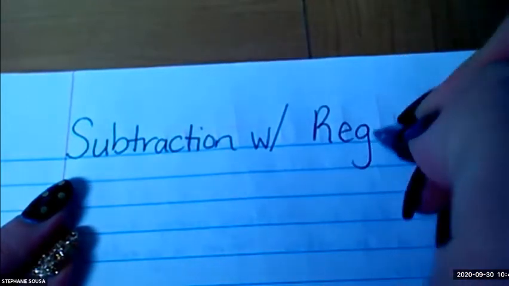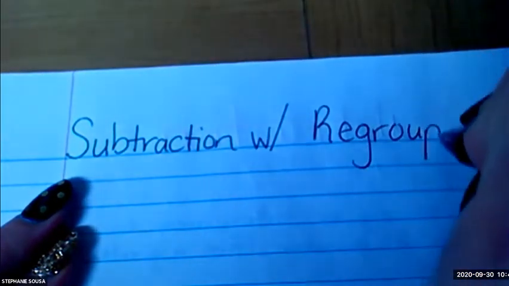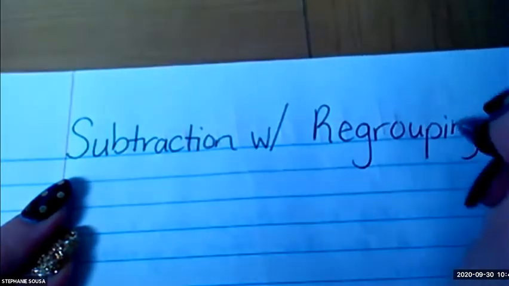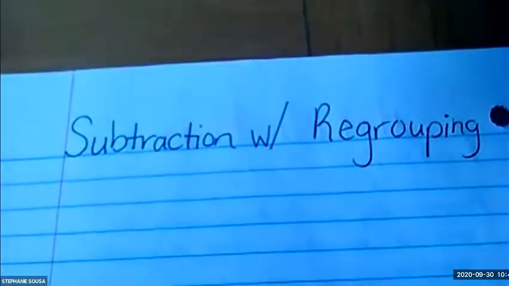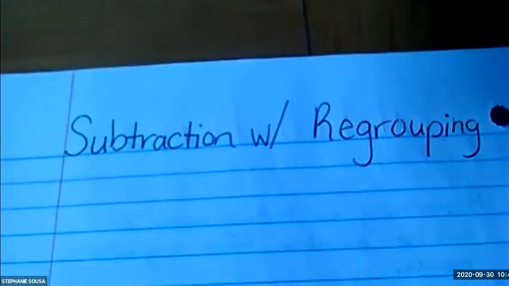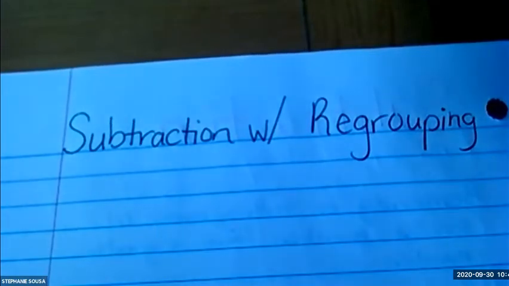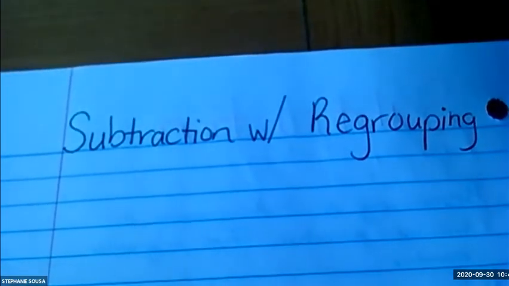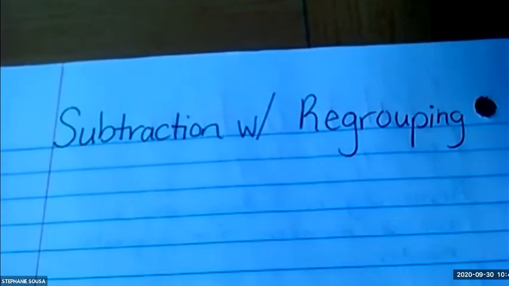Subtraction with regrouping. And again, if you don't have a notebook right now and you can't find yours, please just listen to the instruction and you can record these later as we upload them onto Seesaw. But you still need to be focused and listening and looking at the model, okay? So we're calling these notes subtraction with regrouping.